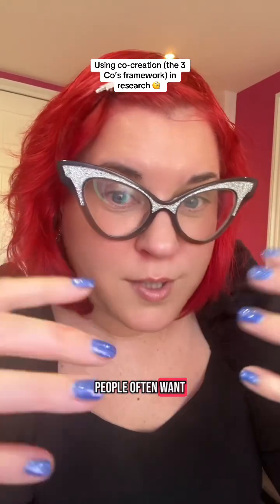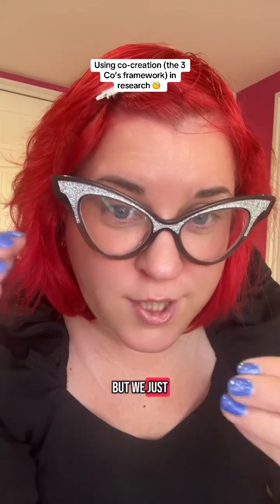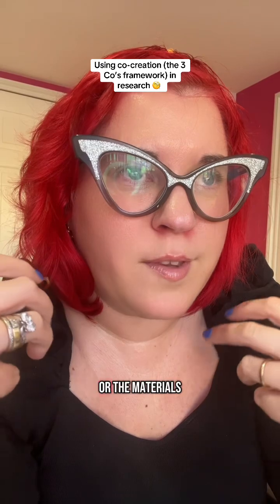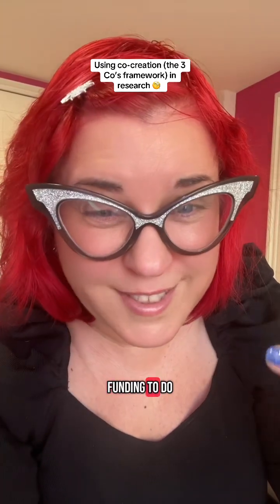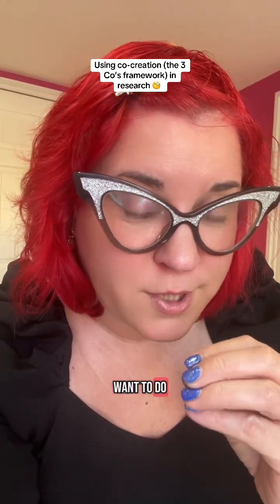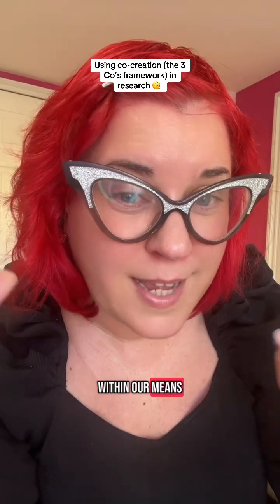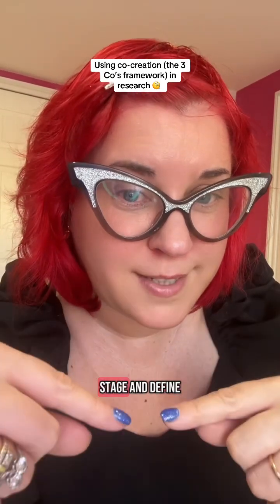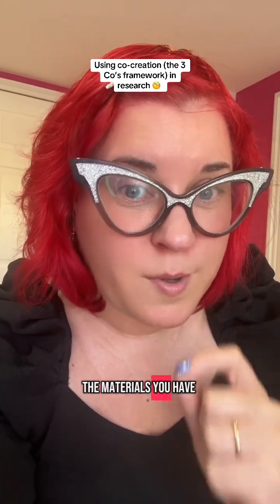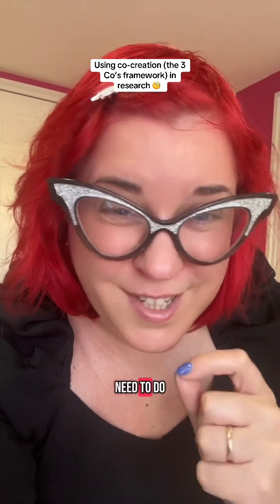Equally, people often want to create big and bold solutions, but we just don't have the facilities or the materials or methods or funding to do immediately what people want to do. So we have to co-create within our means. And that's where you go back to the co-define stage and define the materials you have in order to do what you need to do and achieve.